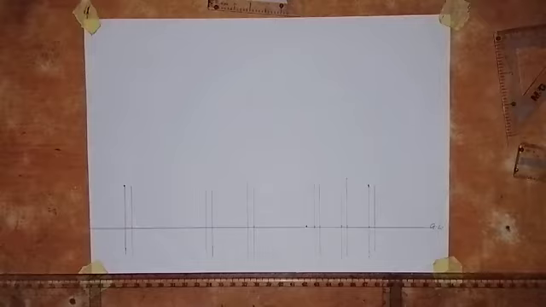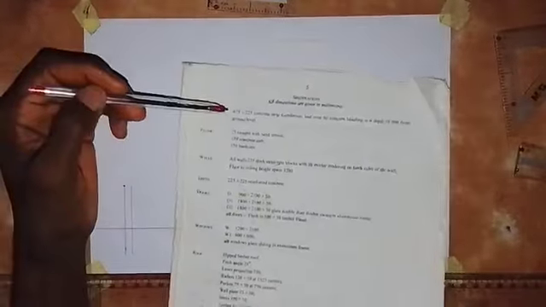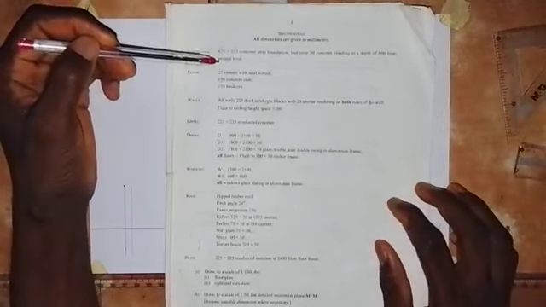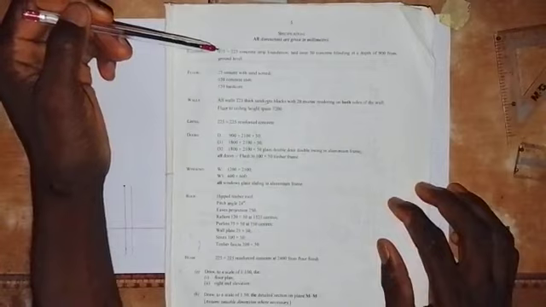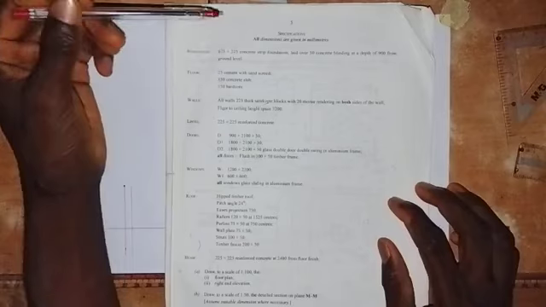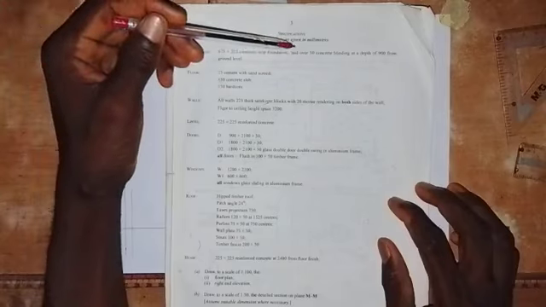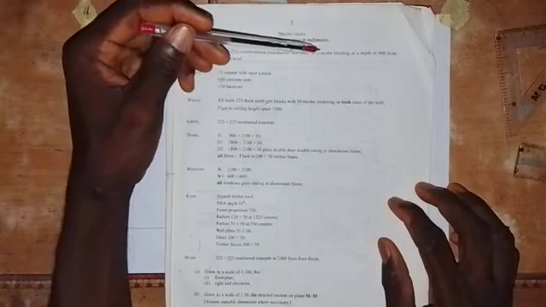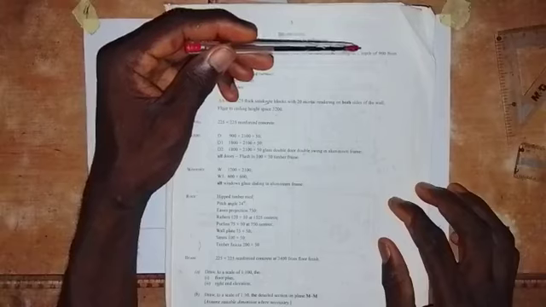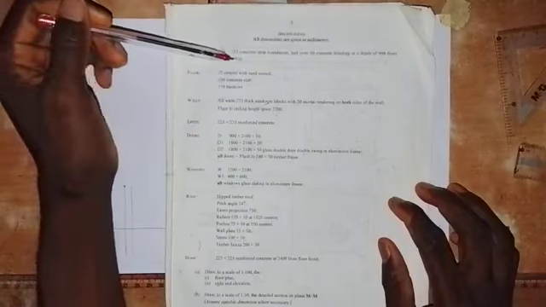So now we go for the construction of the foundation, footing and other things. Let's start. So this is the details of the foundation in the specification. Okay, so here we have that 675 by 225 concrete strip foundation laid over 50 concrete blinding at a depth of 900 from the ground level.